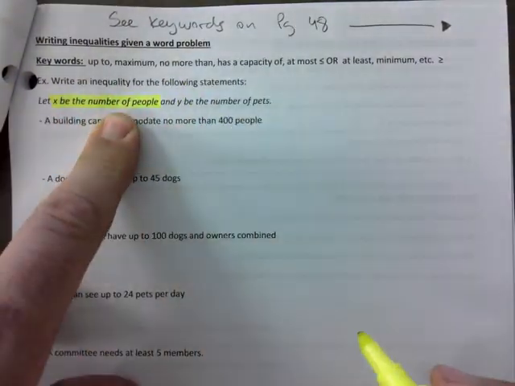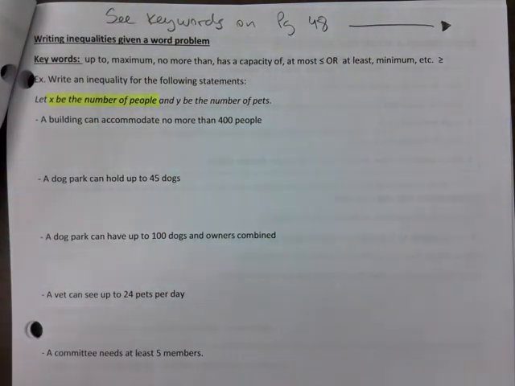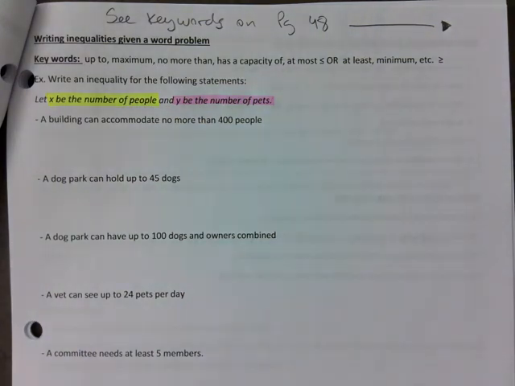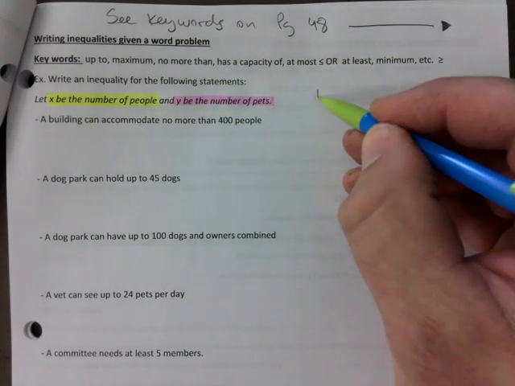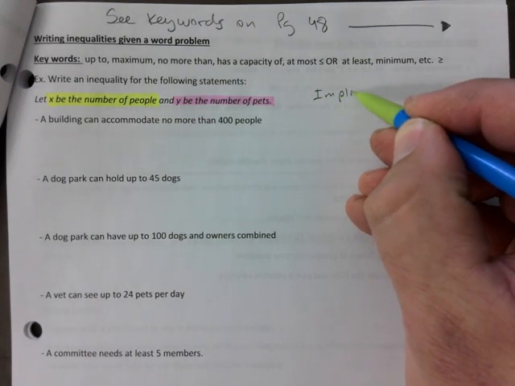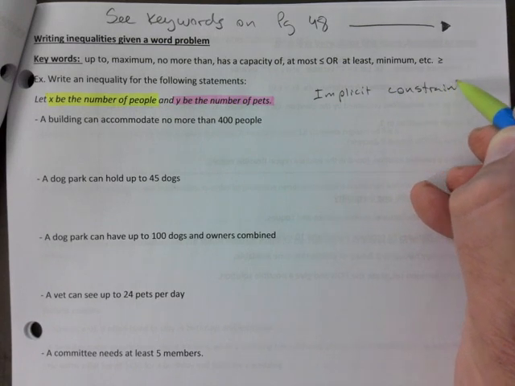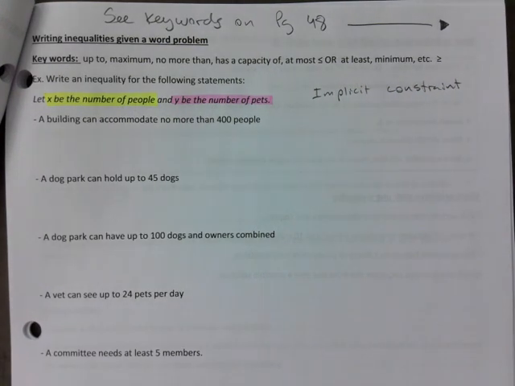We're going to define our variables quite often, and let Y be the number of pets. So there we have it. So given that, implicit constraint, let's write that down. Implicit restriction, it's the same thing.